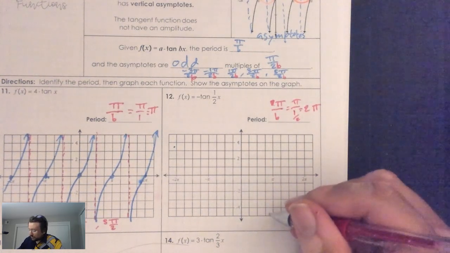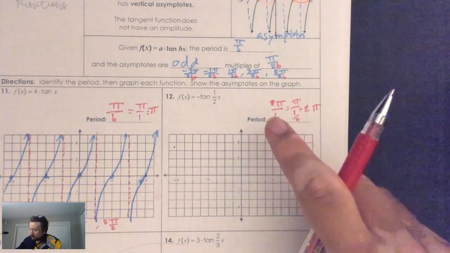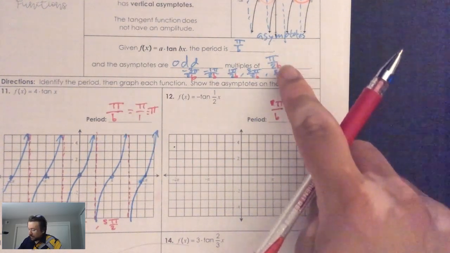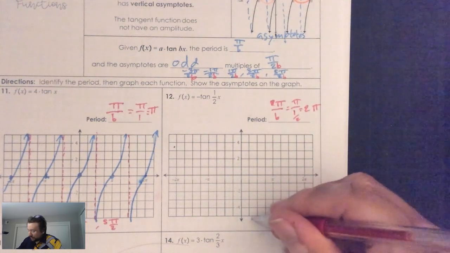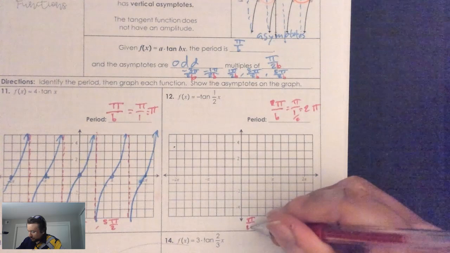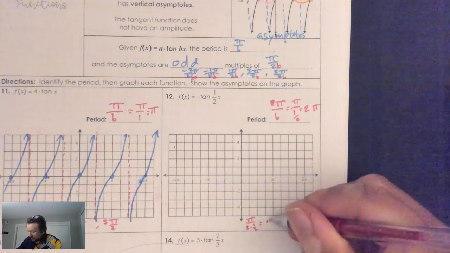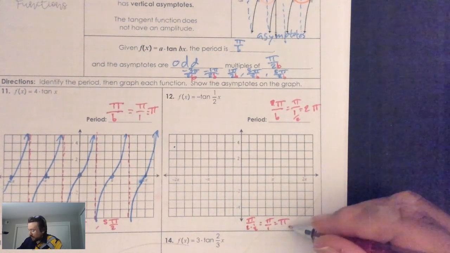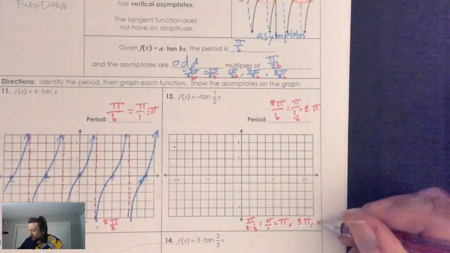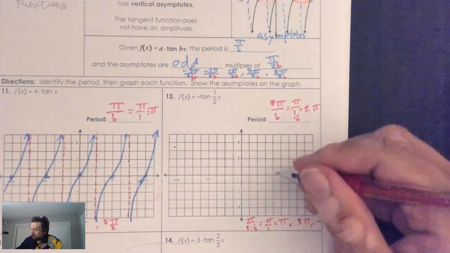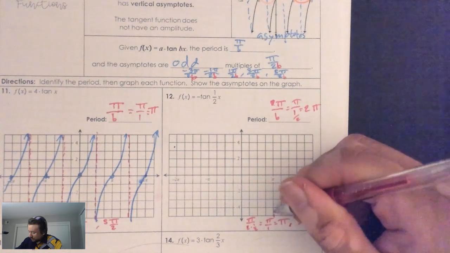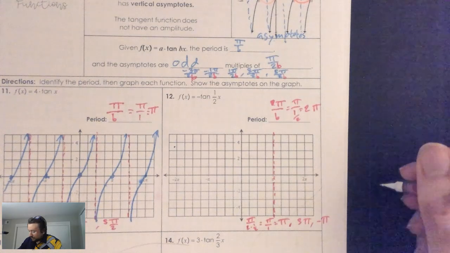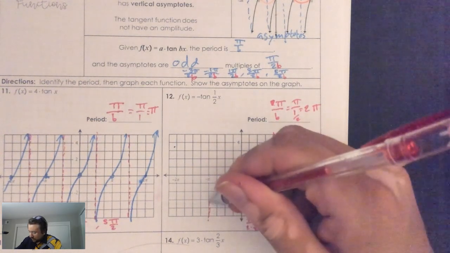And so it will have asymptotes there, then, at pi over 2b, odd multiples of pi over 2b. So pi over 2 times 1/2, is pi over 1, or pi. So at odd multiples of pi, which would be pi, 3 pi, negative pi, and so we'll have asymptotes at pi, 3 pi, which is off the graph, and negative pi.